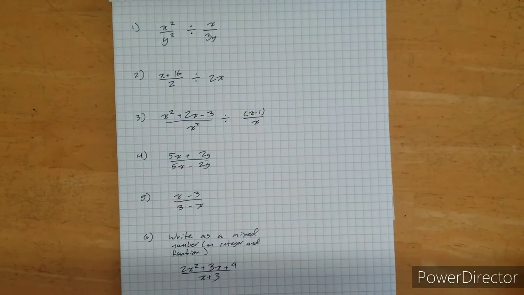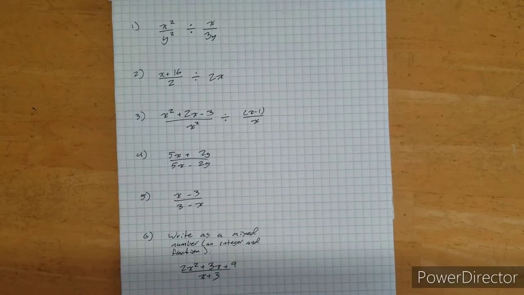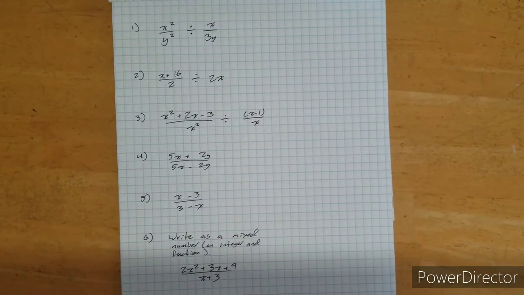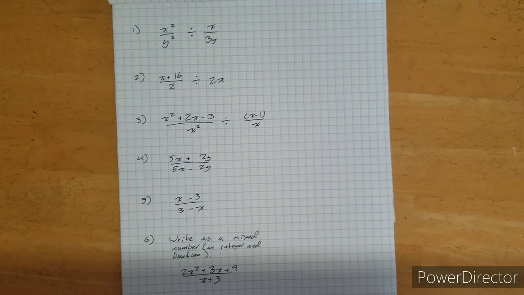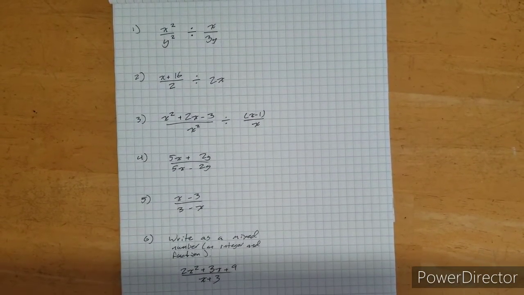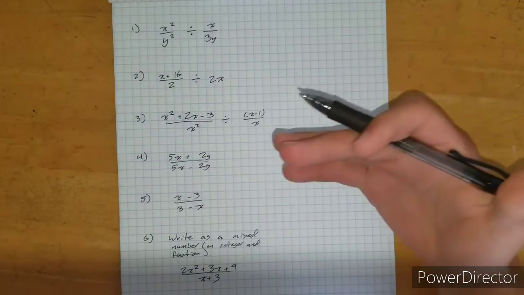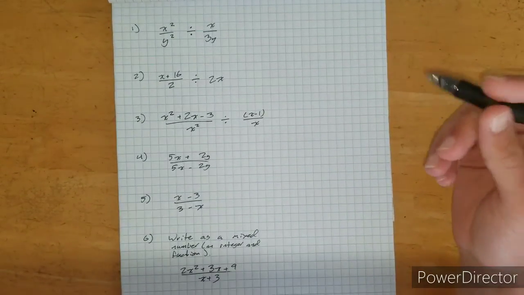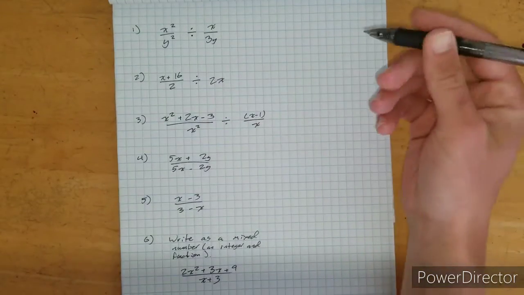Okay, I'm gonna quickly go through some example problems that I've created based off of the practice test and the test from chapter 11. So we've had some problems with multiplying and dividing fractions and then simplifying them, so that's what I'm primarily focusing on here. We will just start with number 1.